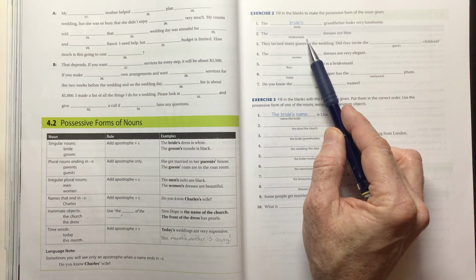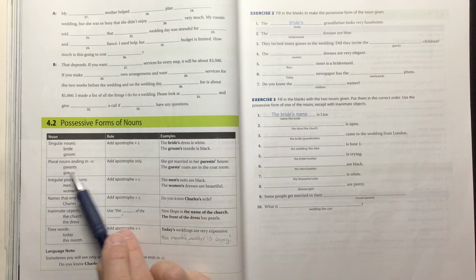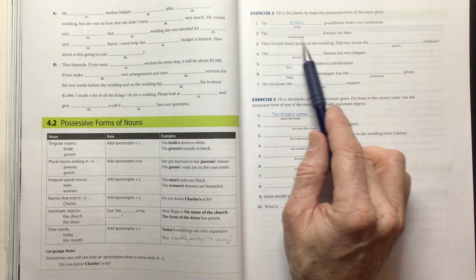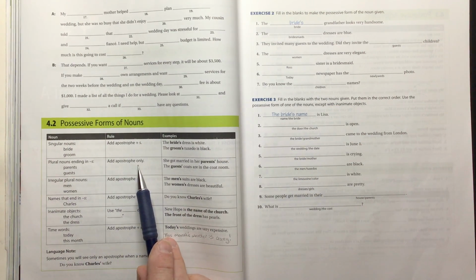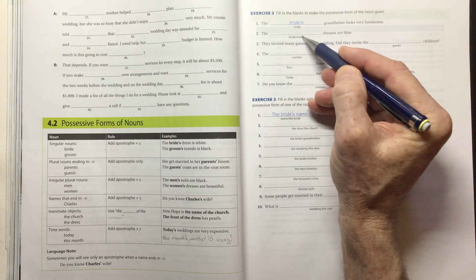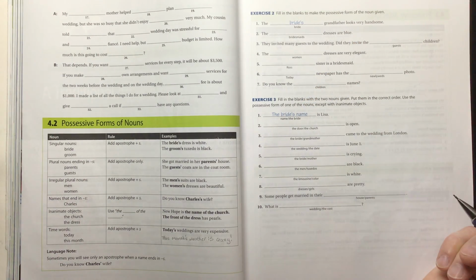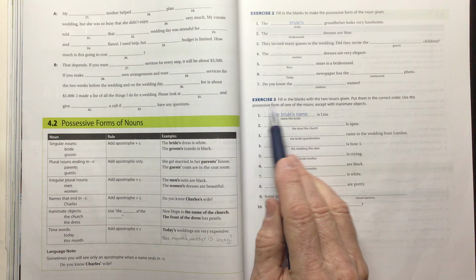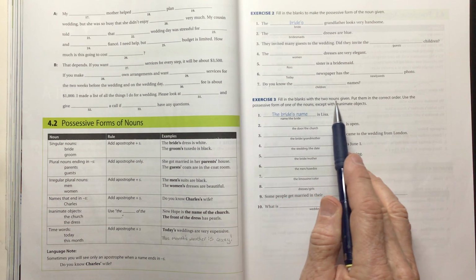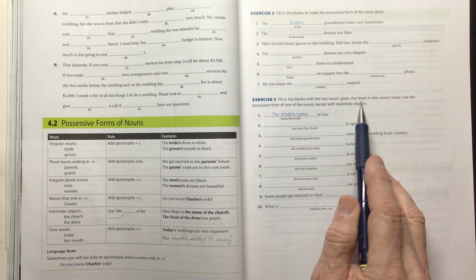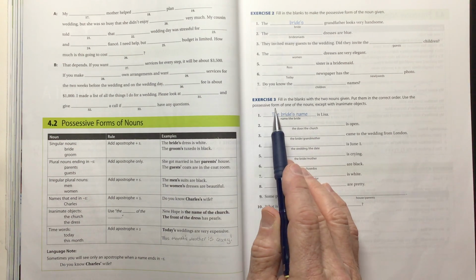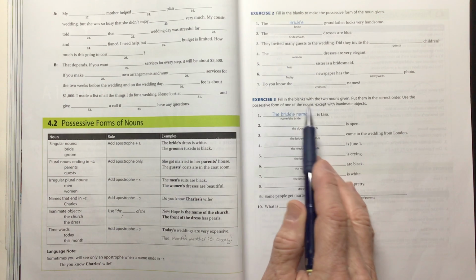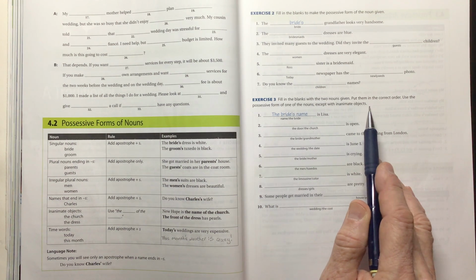Well, what kind of noun is this? This is a plural noun ending in s. Bridesmaids. So we follow the rule, add apostrophe only. So this would be bridesmaids apostrophe. For exercise 3, fill in the blanks with the 2 nouns given. Put them in the correct order. Use the possessive form of one of the nouns, except with inanimate objects.